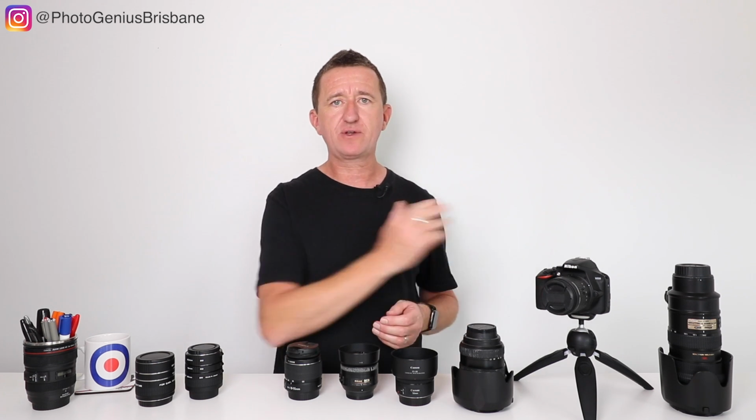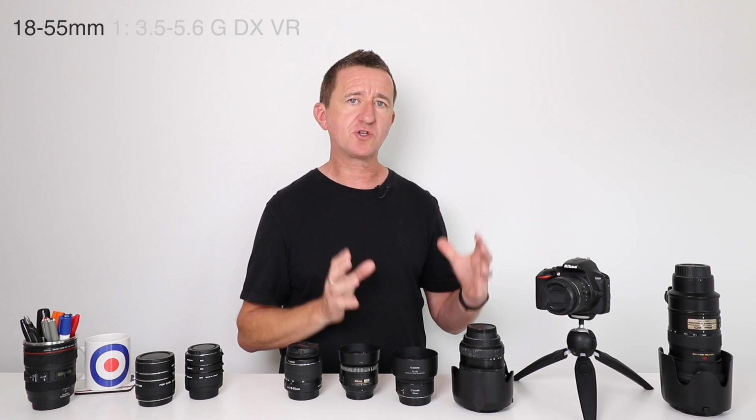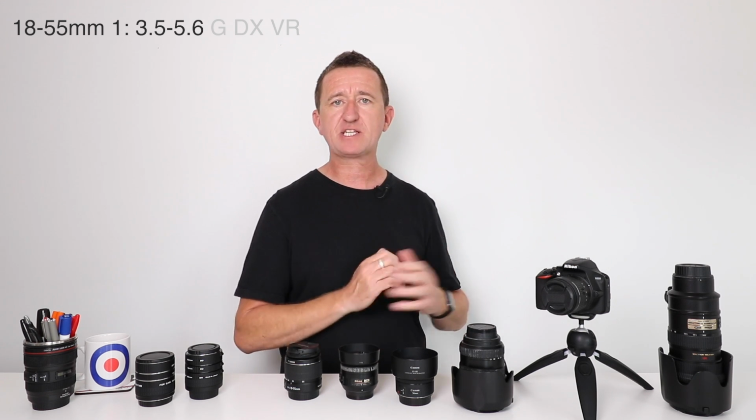Now, lenses are generally defined by two key things: the focal length of the lens, also referred to as the zoom range, and the maximum aperture of the lens. So let's go back to this Nikon lens as an example. The first set of numbers, 18 to 55mm, tells us what the zoom range or the focal length of the lens is. The second set of numbers are really important because it tells us our maximum aperture. This lens has a maximum aperture of 3.5 to 5.6. We'll come back to that one later.